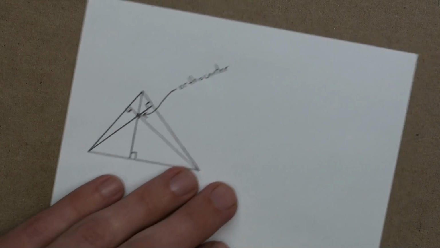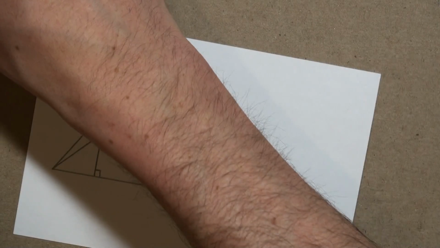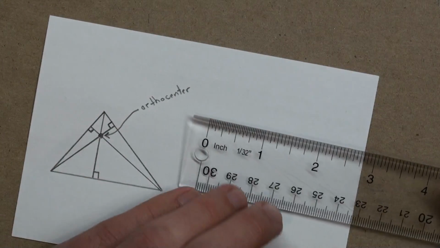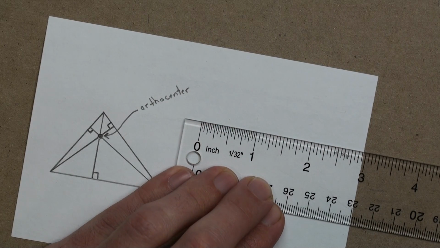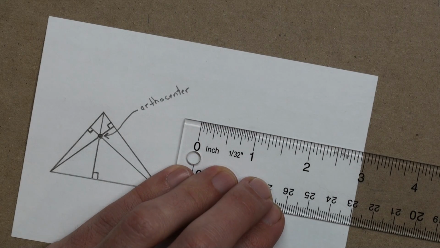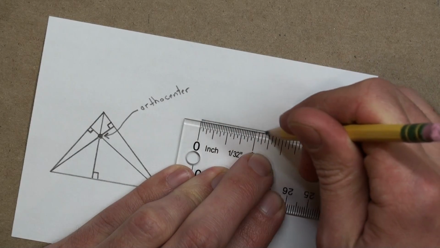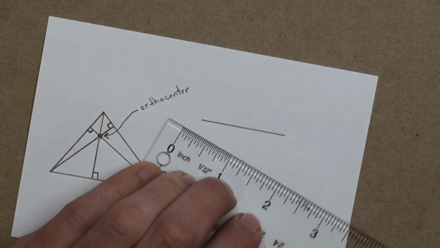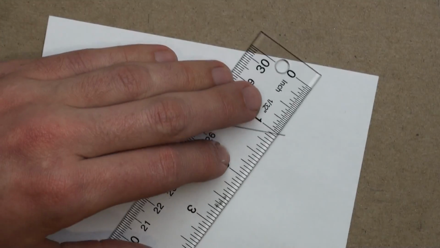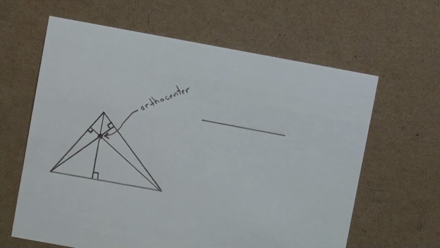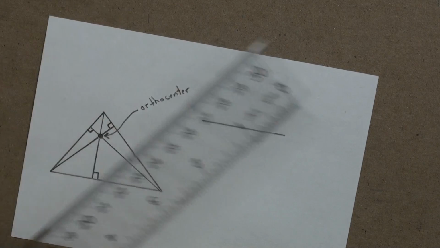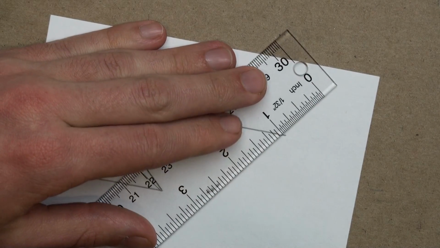Now there's another case, all right, where we can have a different type of a triangle, like an obtuse triangle.